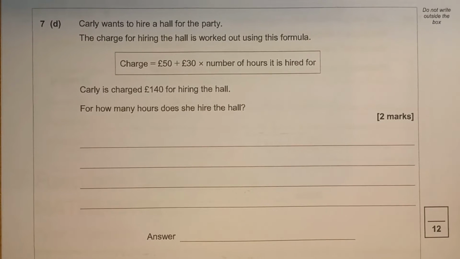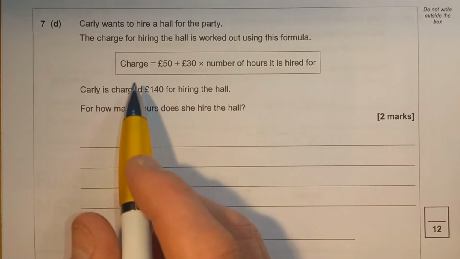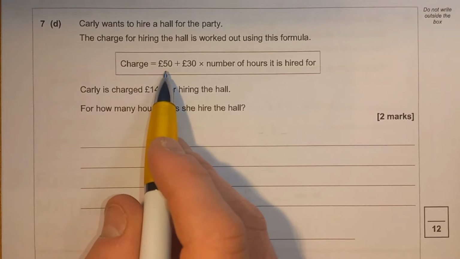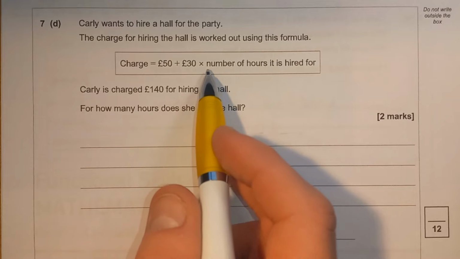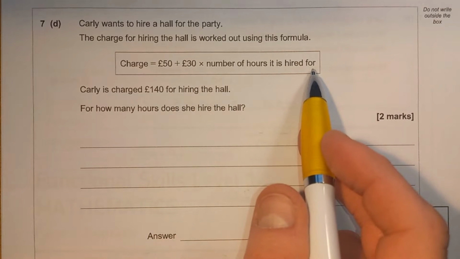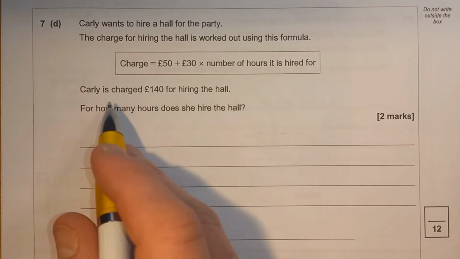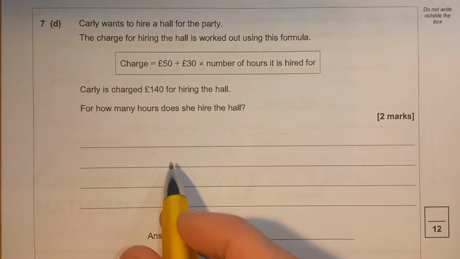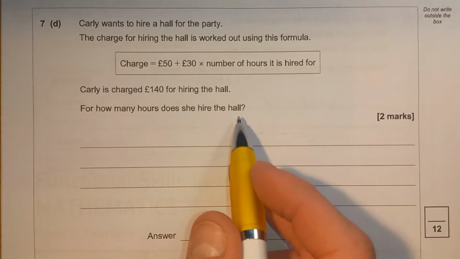Okay. 7D. Carly wants to hire a hall for the party. The charge for hiring the hall is worked out using this formula. So the charge is equal to £50 plus 30 times the number of hours it's hired for. Okay. Carly is charged £140 for hiring the hall. For how many hours does she hire the hall?